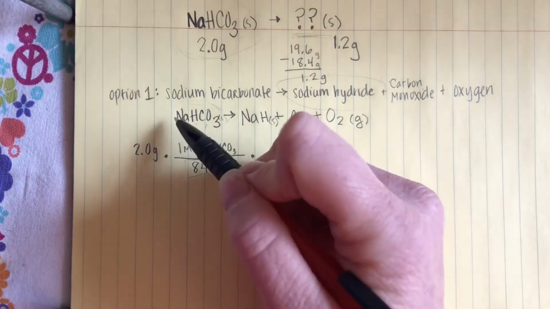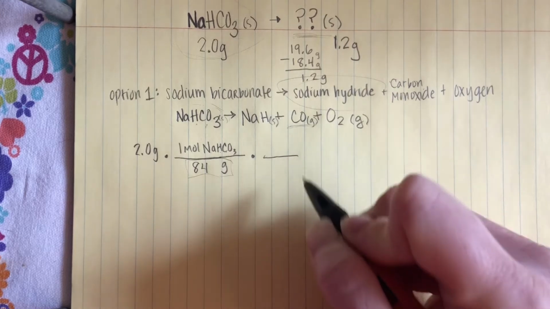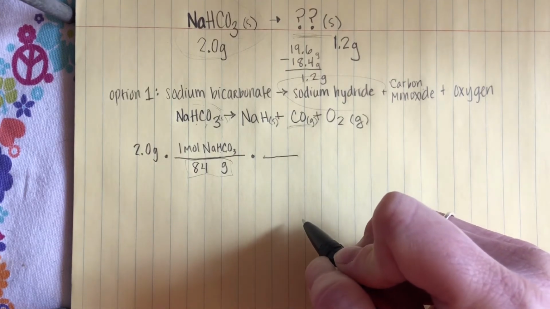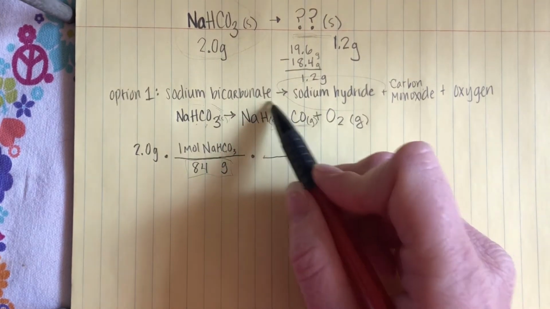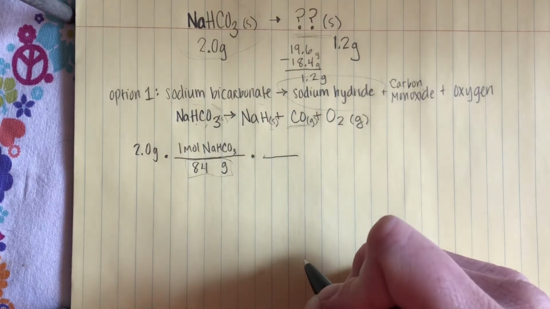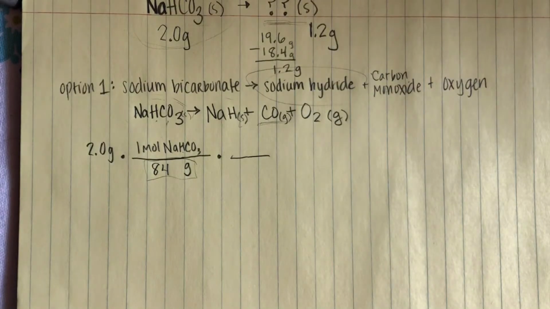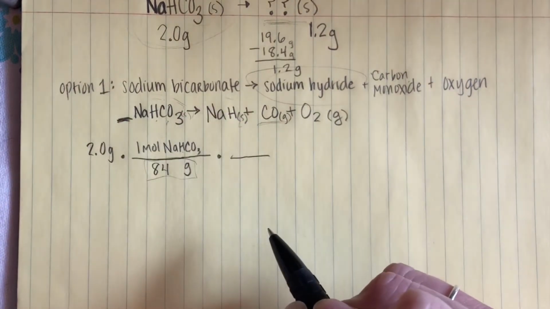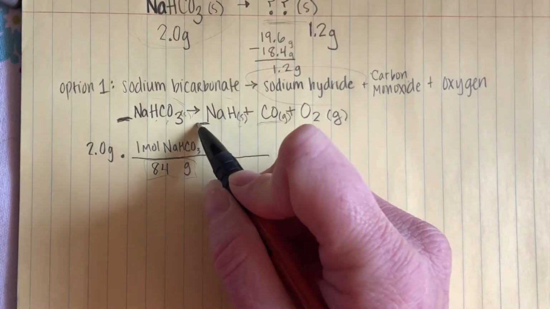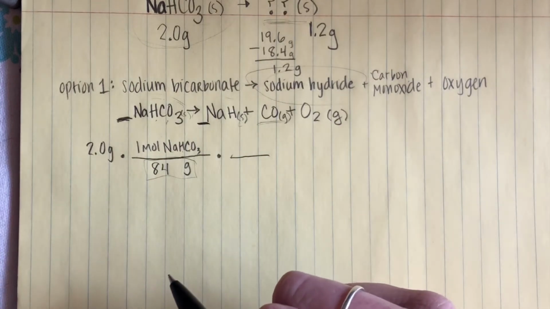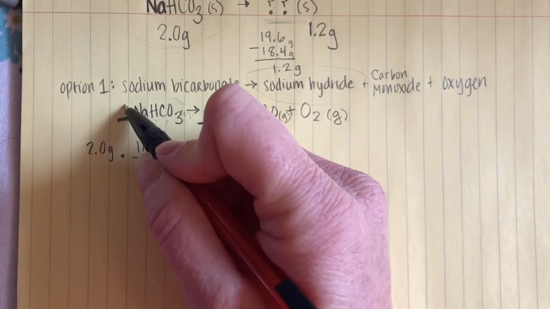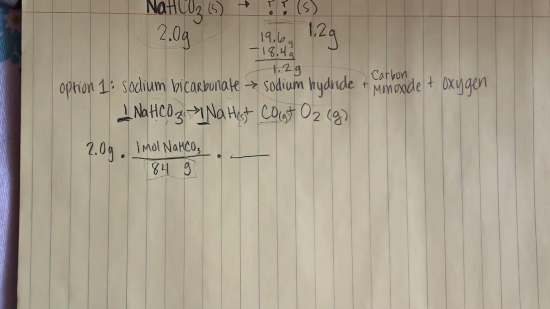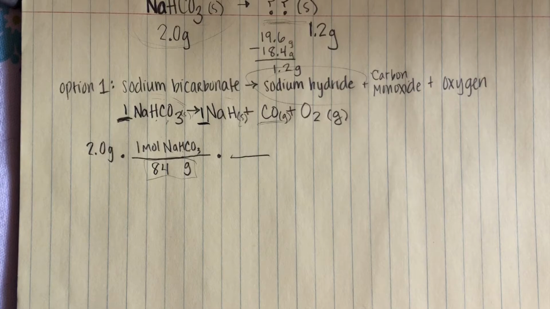Eventually we're trying to get to what the mass of the product should be, so we want to keep going. The question to ask ourselves is, what is the relationship between moles of reactant and moles of product? To do that, we use the coefficients. In this case, the reaction was already balanced with 1s as the coefficients.